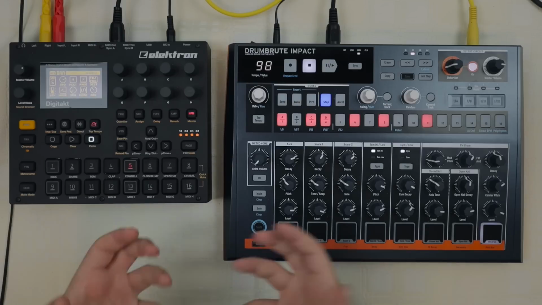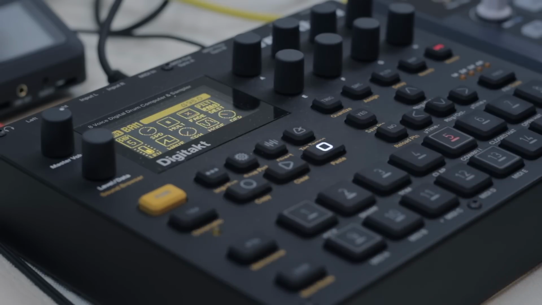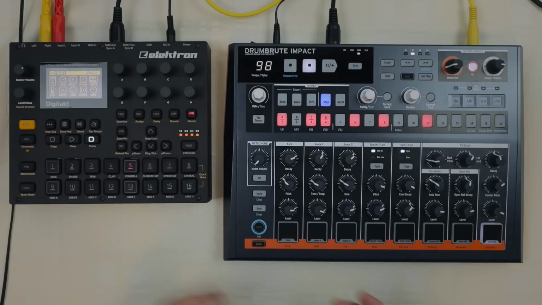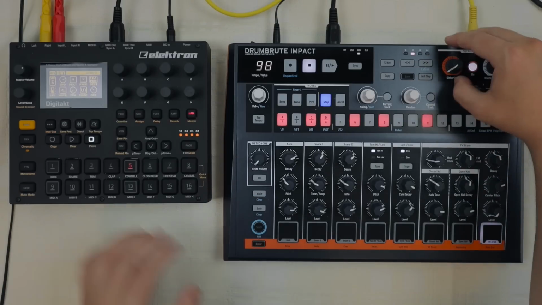So in terms of options to shape sound, the Digitakt has the upper hand. Now, of course, obviously, it's an apples to oranges comparison. The Digitakt costs, I guess, twice as much as the DrumBrute Impact. On the sound shaping side of the DrumBrute Impact, we have the master distortion.